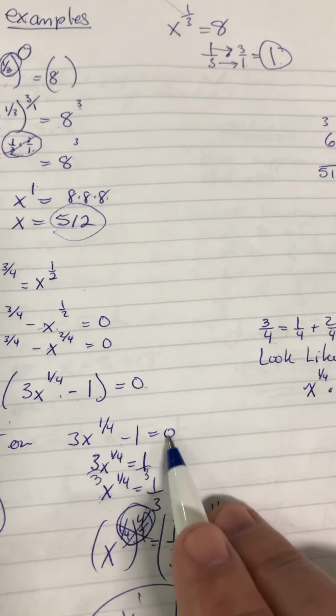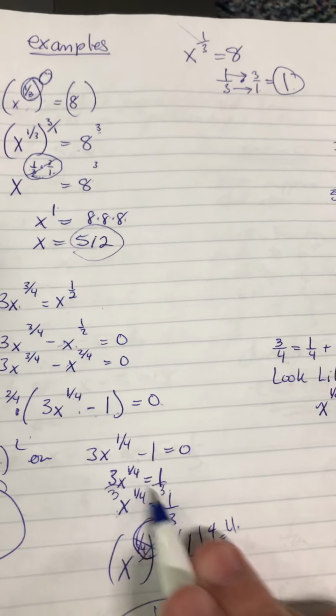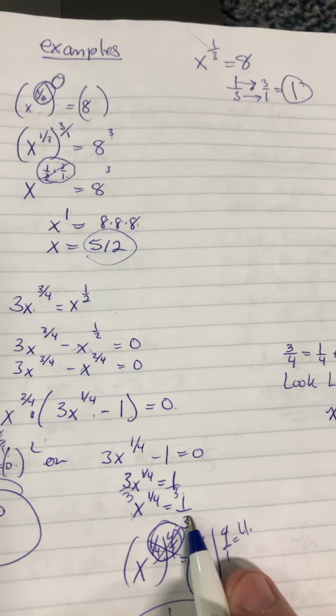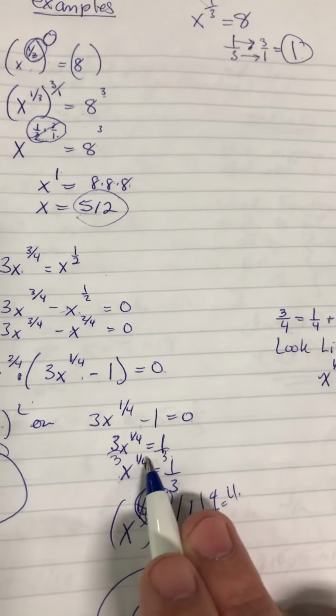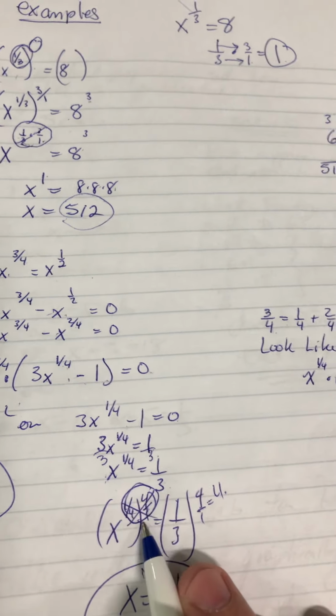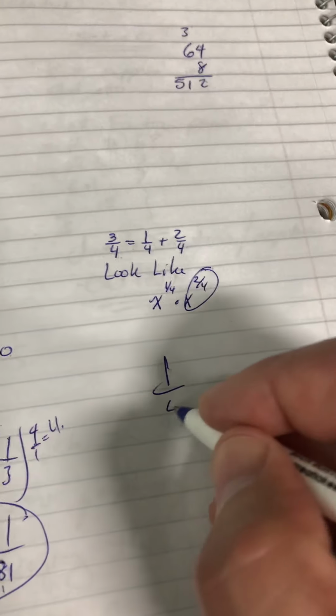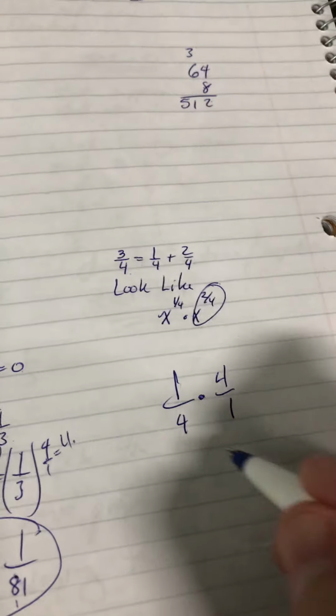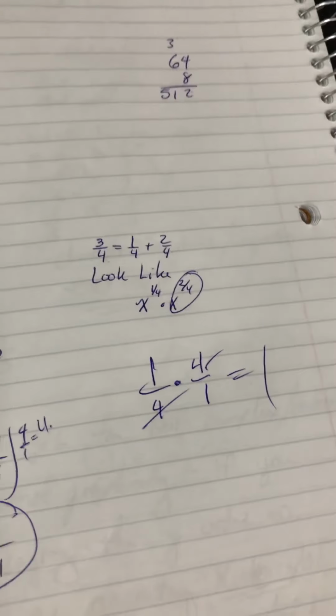Now, I'm going to take the 1 over to the other side. I'm going to divide both by 3, so x to the 1/4 is equal to 1/3. Well, how do I get 1/4 to 1? Well, 1/4 multiplied by 4/1. I take the reciprocal, I flip it. Those will cancel and I get my 1.